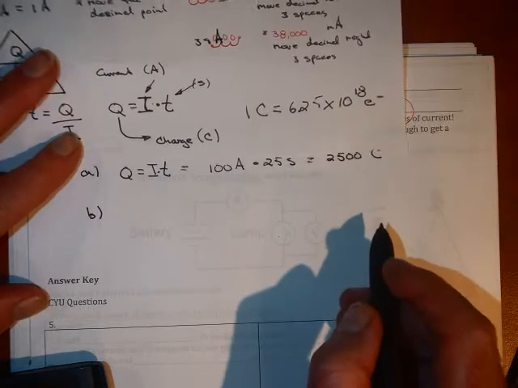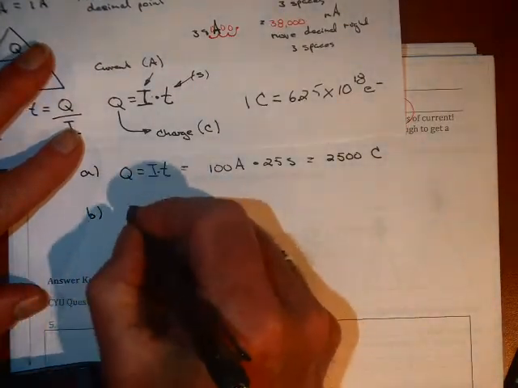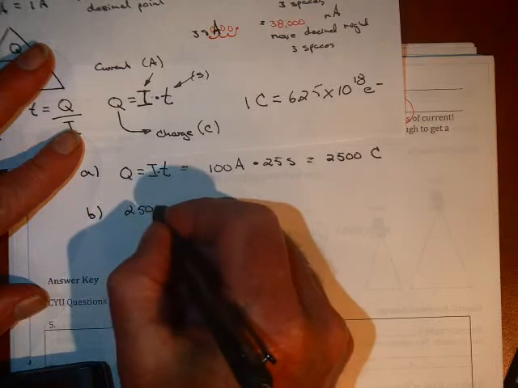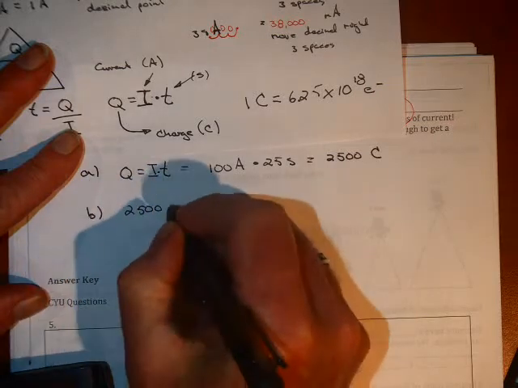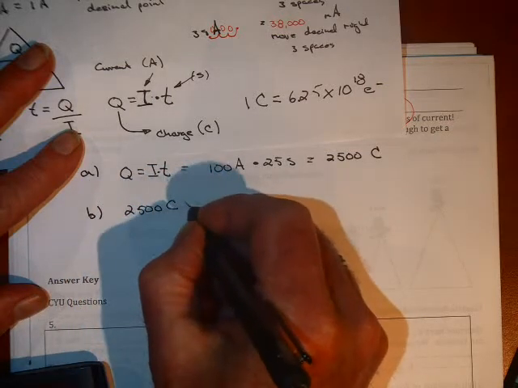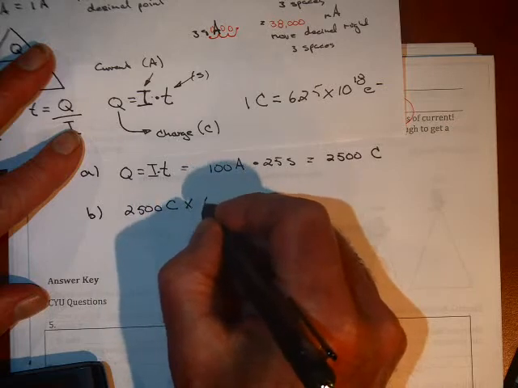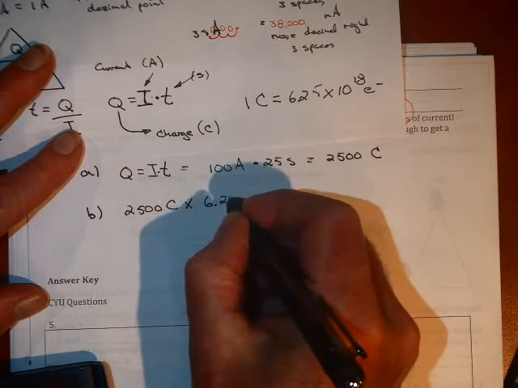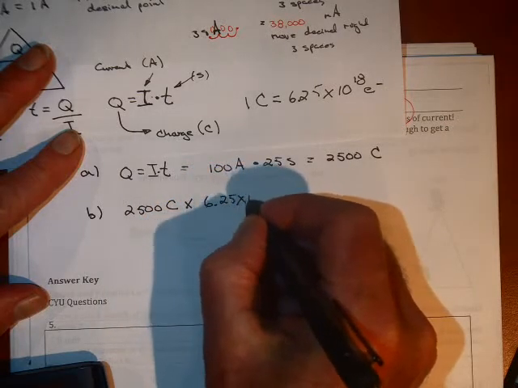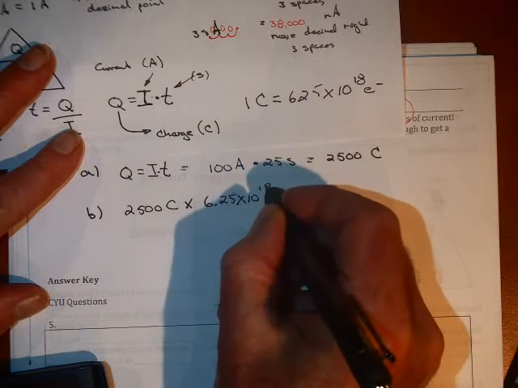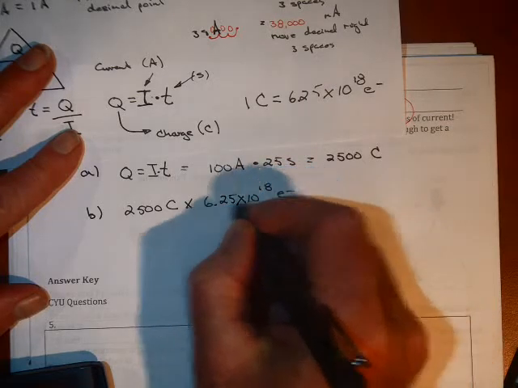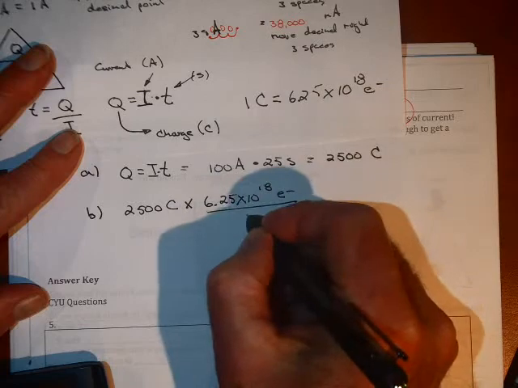So you're going to say 2,500 coulombs times 6.25 times 10 to the 18 electrons per coulomb.